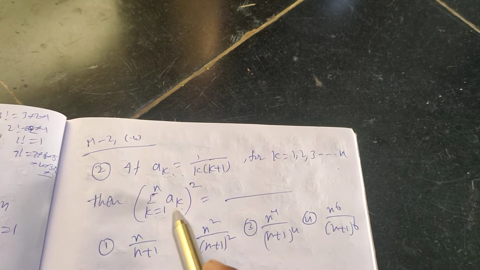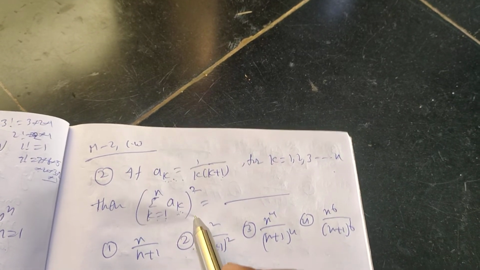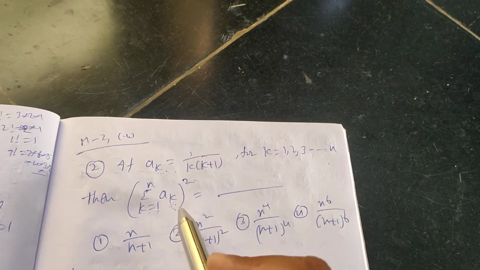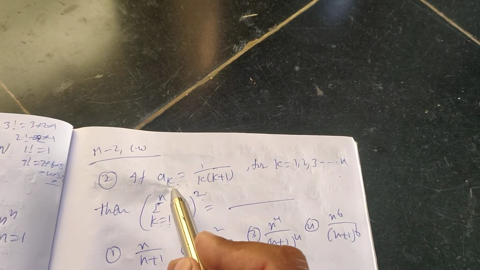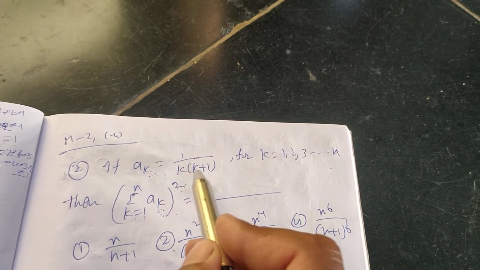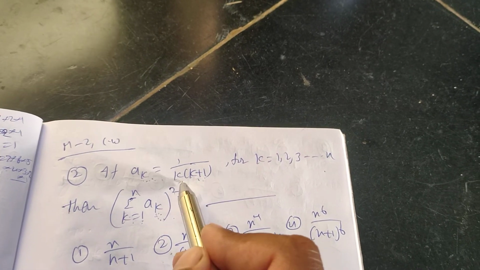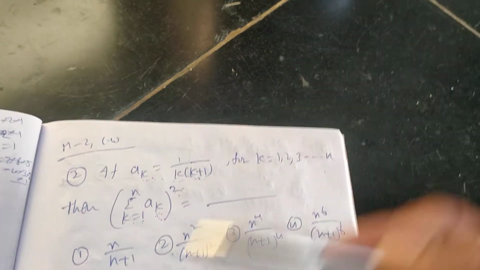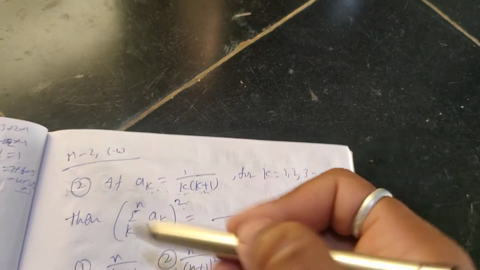Okay, so first you substitute, starting from 1: sigma whole square means (a1 plus a2 plus a3 plus a4 plus up to plus an) whole square is asking. So they gave a_k. Okay, so this is a kth term. Whenever they give something like 1 by k into (k plus 1), a product of two consecutive factors, then using this denominator we should write the numerator by subtracting these two, and we have to balance. If these are not consecutive, for suppose here k and k plus 2 they give, we have to balance it.